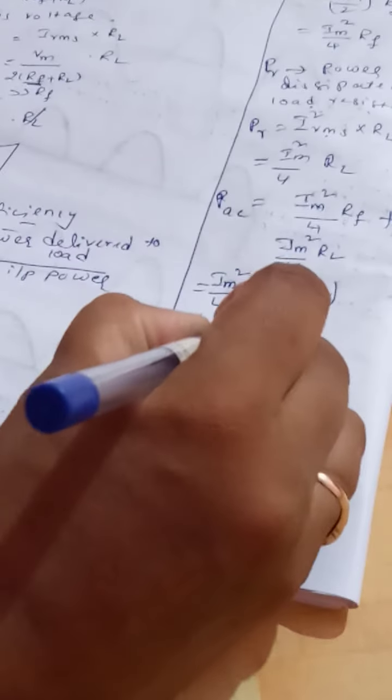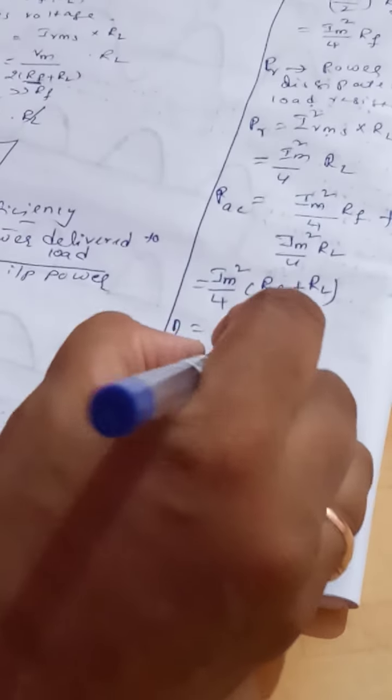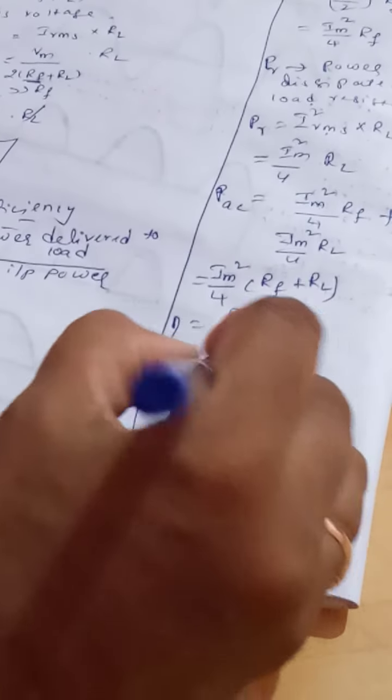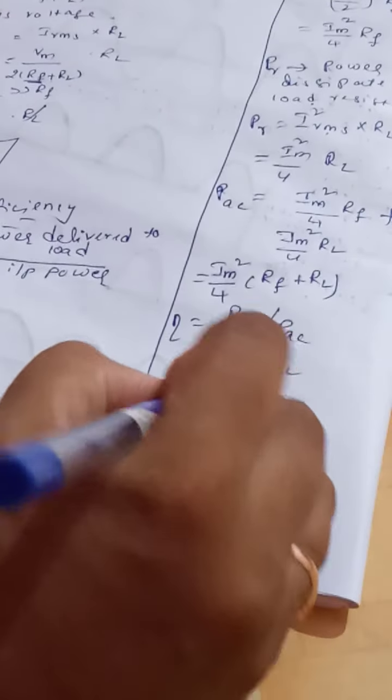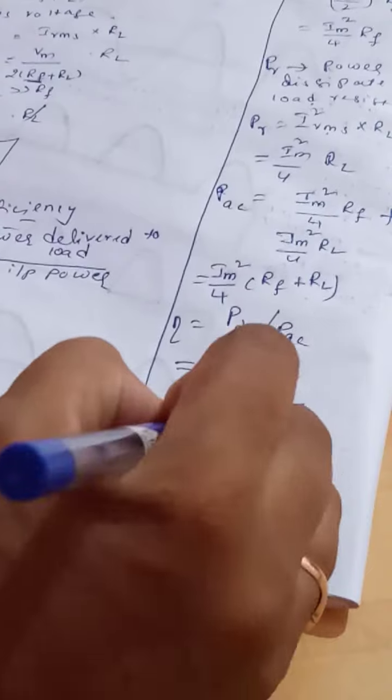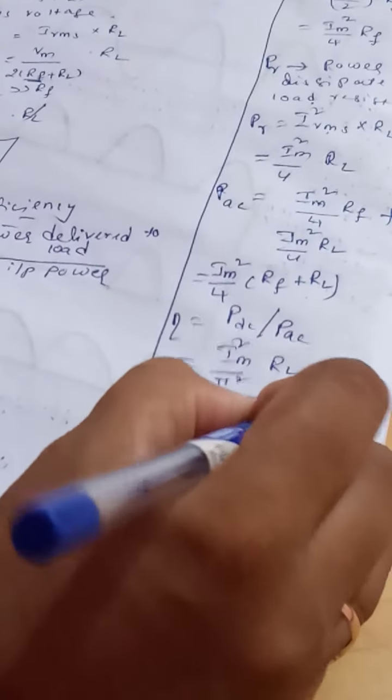Now let us substitute these two values in the efficiency formula. The efficiency formula is PDC by PAC. So what is the value of PDC? We got Im square by pi square into RL, by PAC. What did we get? Im square by 4 into RF plus RL. Im square strikes off. So what will we get?